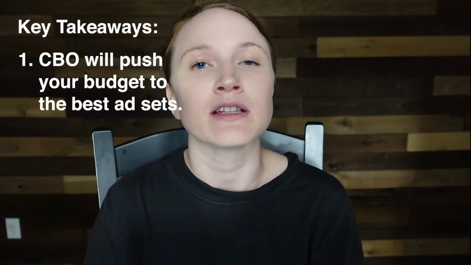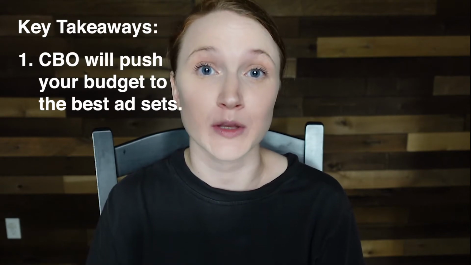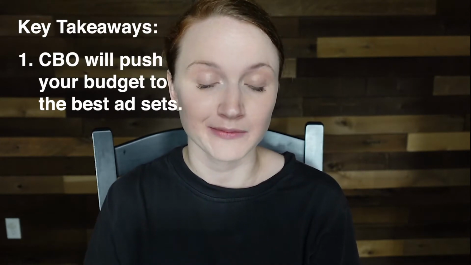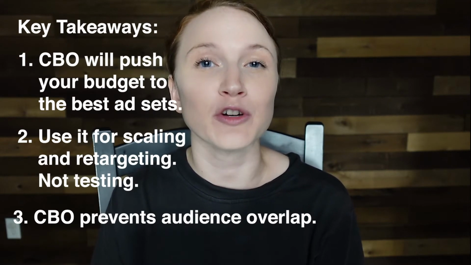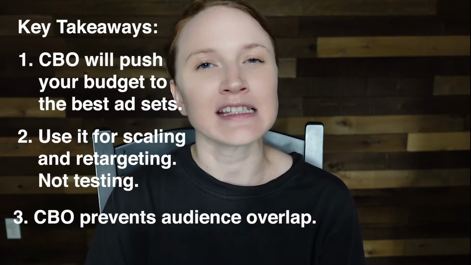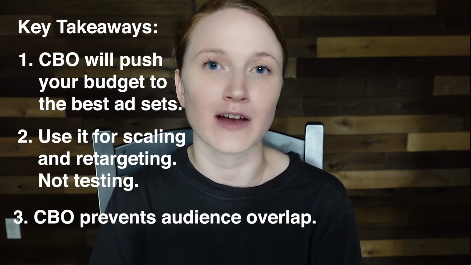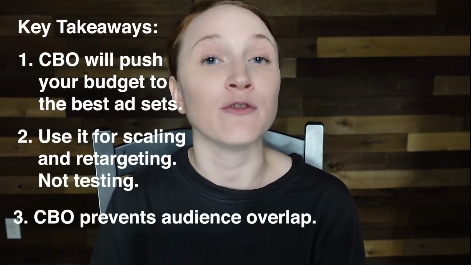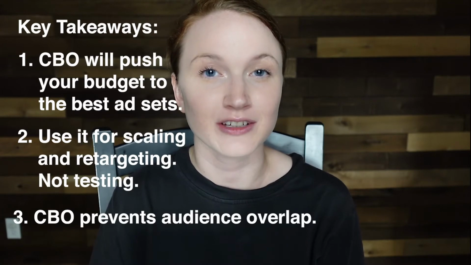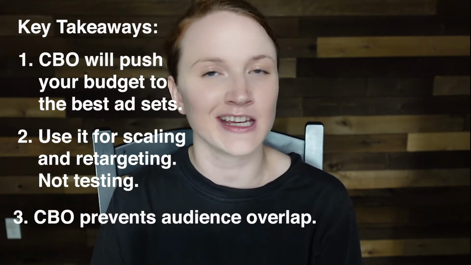So the key takeaways for CBO are this. Number 1, CBO is going to automatically shift your budget to the ad sets where it knows it can get you the best results for the best price. And this can change from day to day. Number 2, use CBO for your prospecting campaigns, your scaling campaigns, as well as your retargeting campaigns. The only place I probably wouldn't use it is in your testing campaigns, where you're trying to prove out a new audience or avatar and you want to make sure that the right budget gets to those people. Number 3, CBO prevents audience overlap and saturation. If someone happens to fall within multiple ad sets in a CBO campaign, Facebook isn't going to overload them with your ads.